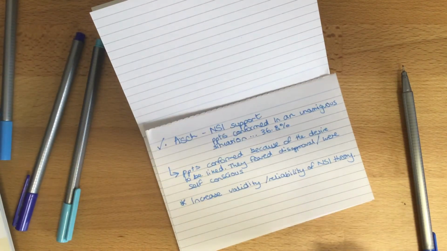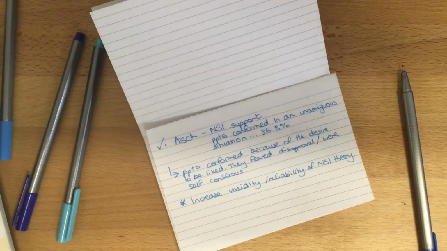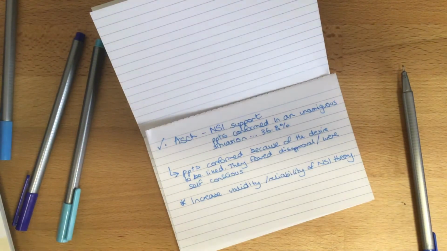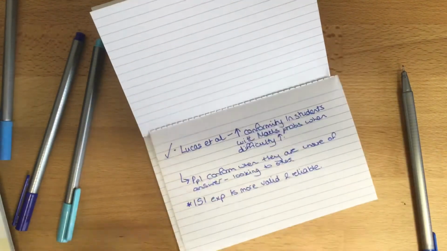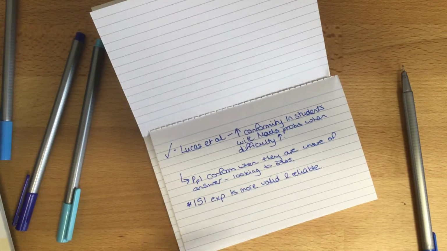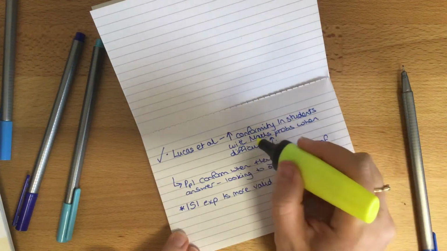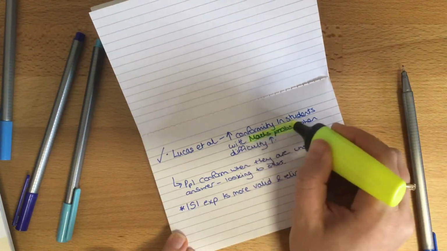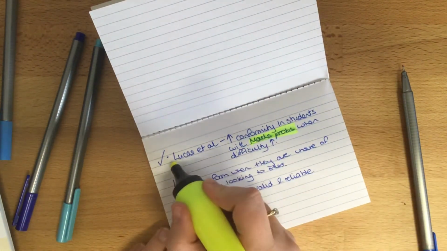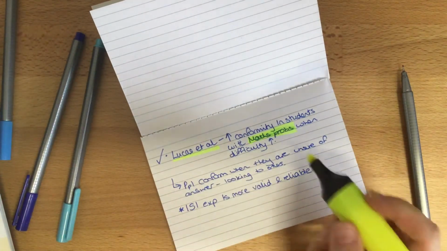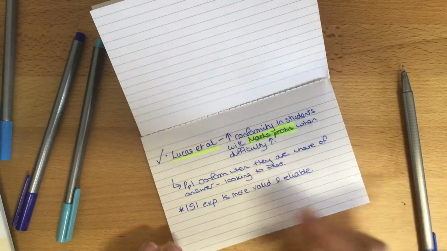What we then have is you're going to carry that on for the other evaluations, but what we're going to do here is we're going to pick something that is going to help you to remember. Personally, I feel like maths problems is the best way to remember this. We know that we do need to remember Lucas, but our cue word is going to be maths problems.